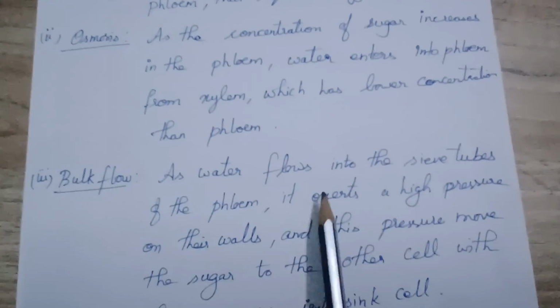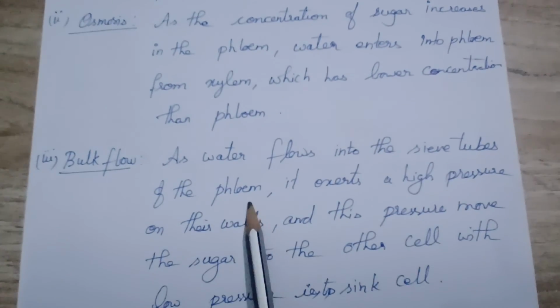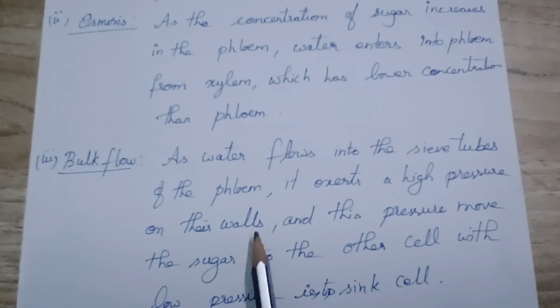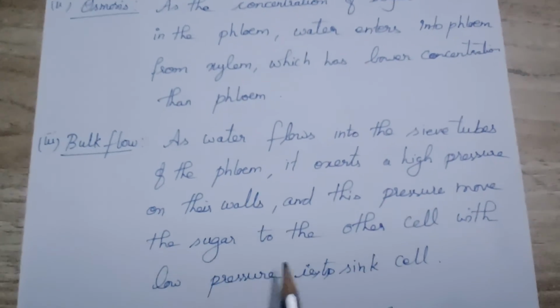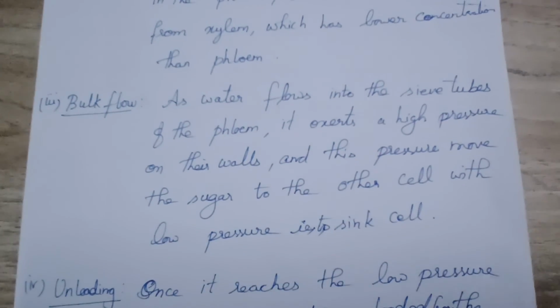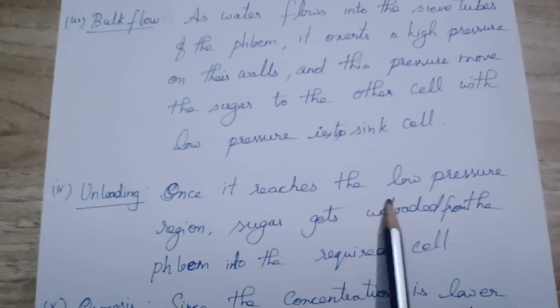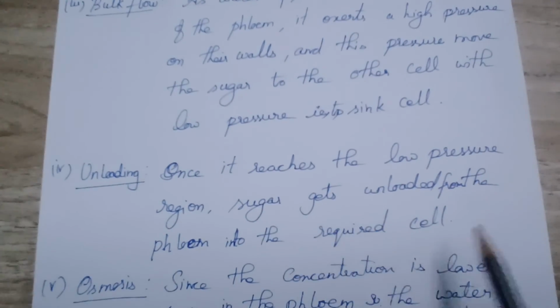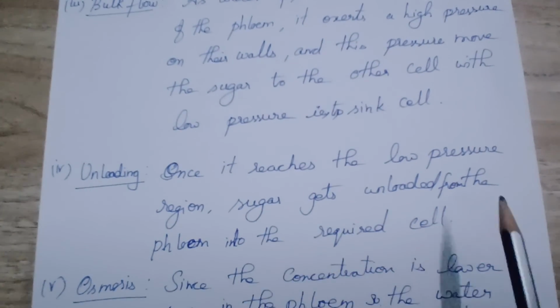Bulk flow. As water flows into the sieve tubes of the phloem, it exerts high pressure on their walls, and this pressure moves the sugar to the other cells with low pressure, that is to the sink cell. Sink cell means what? The place where more energy is required, right? That is in the growing part of the leaves, growing part of the buds, fruits, etc. Unloading. Once it reaches the low pressure region, sugar gets unloaded from the phloem into the required cell.